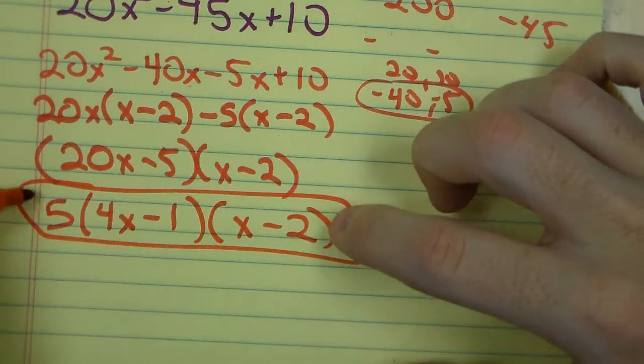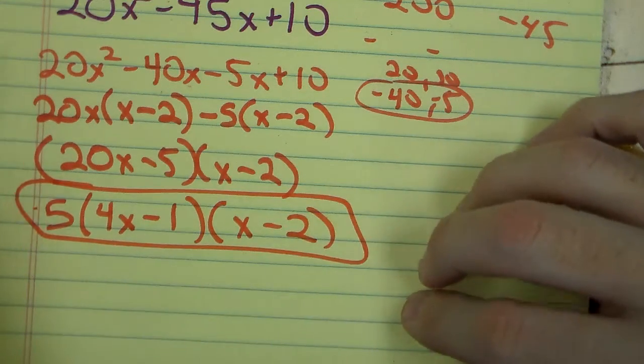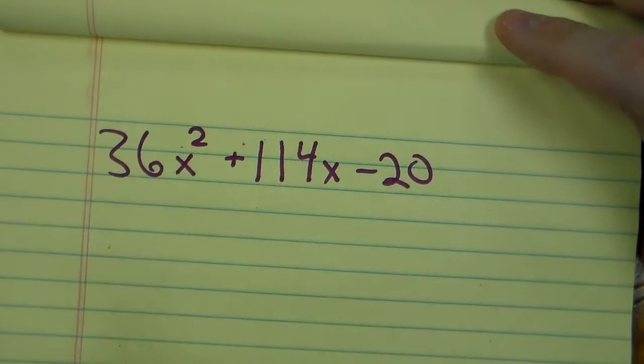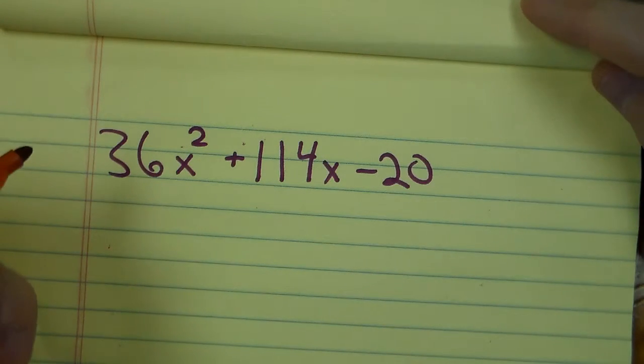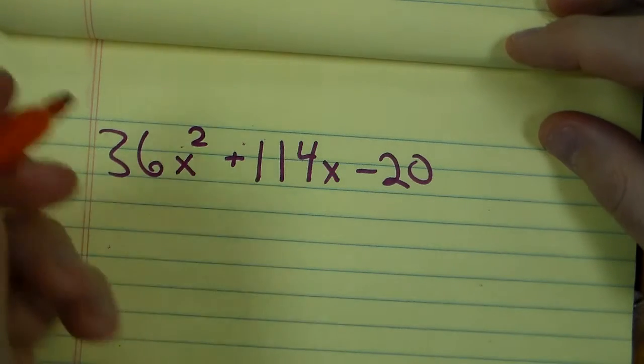This is different than this. This one is factored out completely. You need to follow all those steps to finish the problem. Okay, our last one. If you want to pause it and try it yourself, that'd be a good plan. What can I factor out? Let's try 2 and see where that gets us.